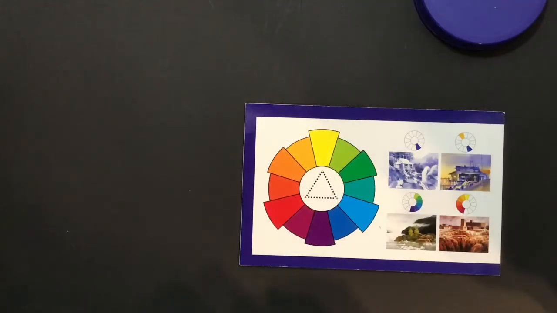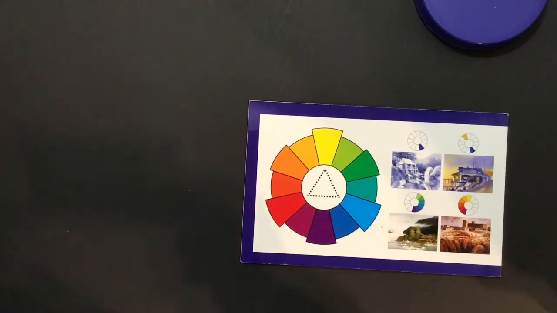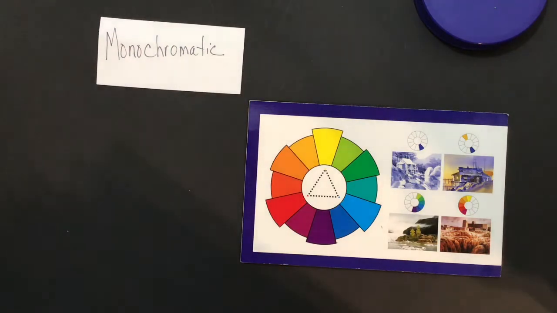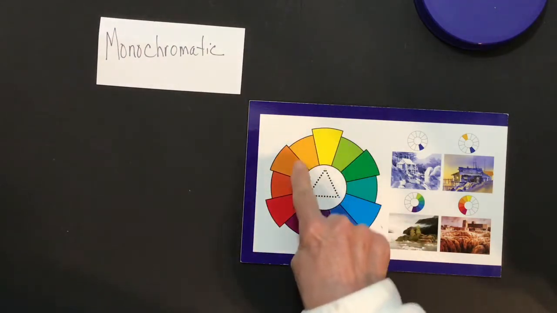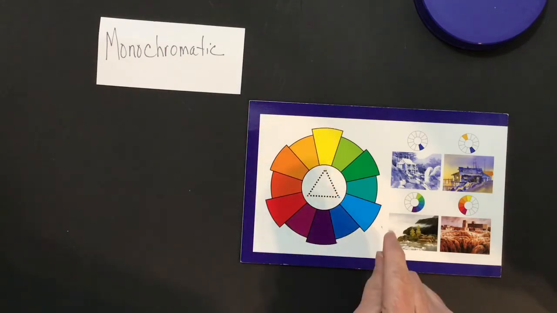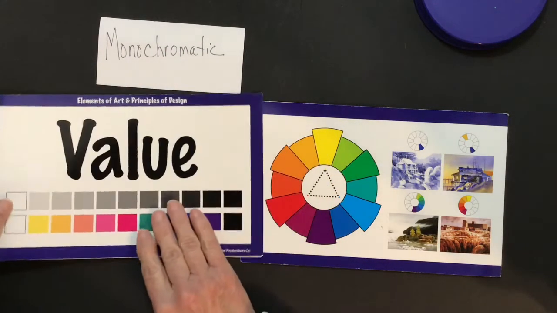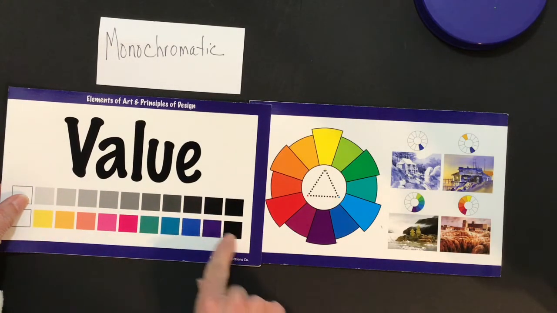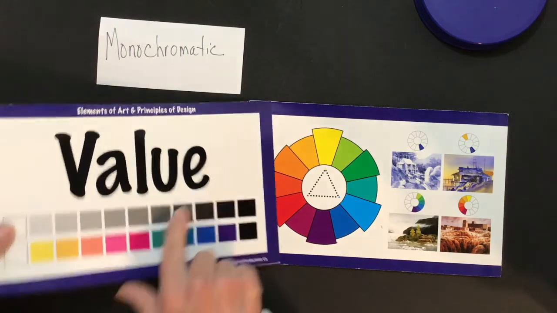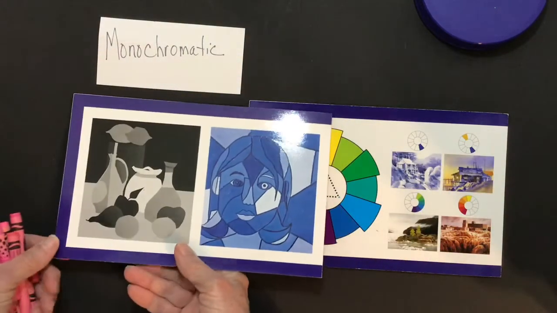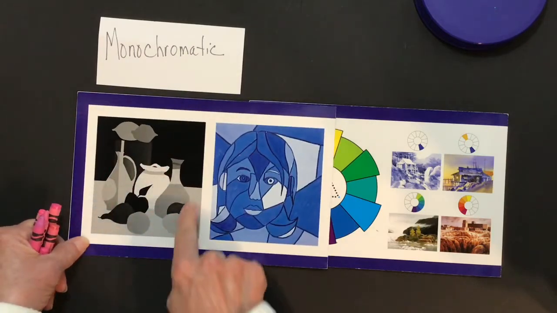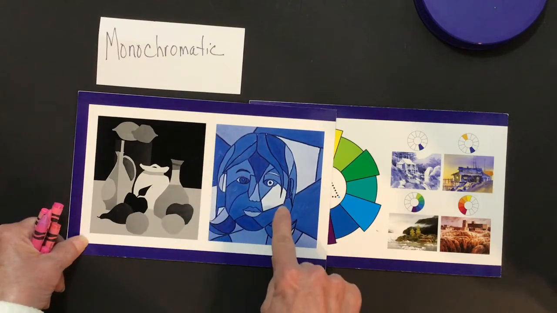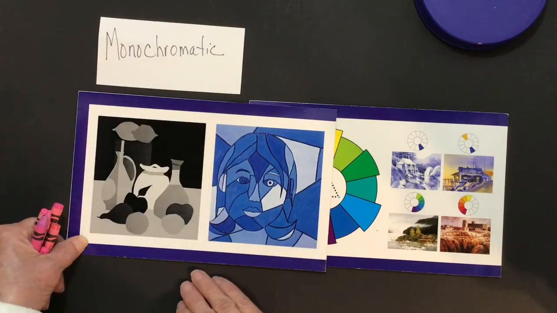All right, we'll go back to the color wheel. The first color scheme that Julian talked about was monochromatic. Monochromatic color scheme, again, is any color on the color wheel, just one, plus its tints and shades. Remember, a tint and a shade is based on how much white or black is added to the color, the value of the color, light or dark. Here's an example of a monochromatic color scheme, just using black and white with mixtures of gray. Here's another one using all blues. That would be a monochromatic color scheme.